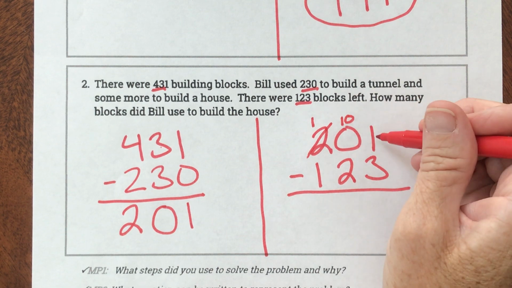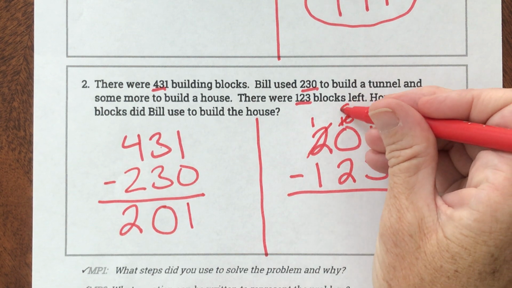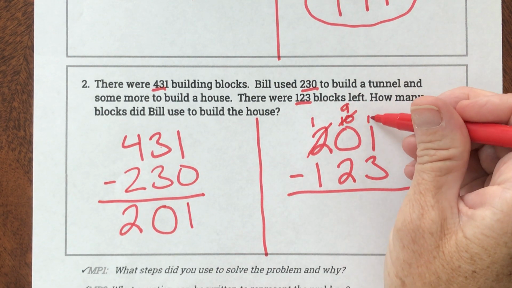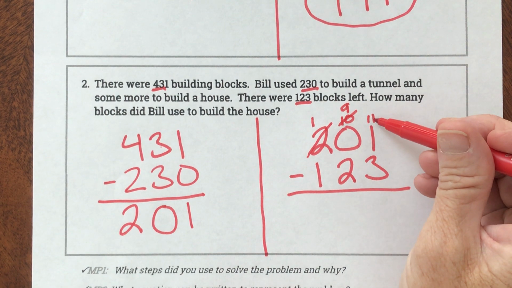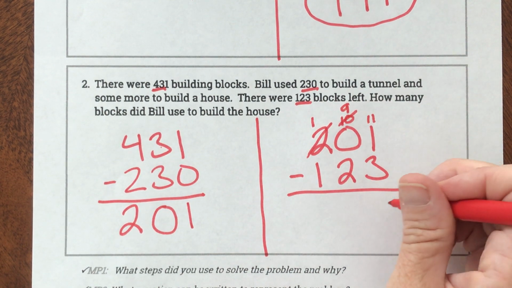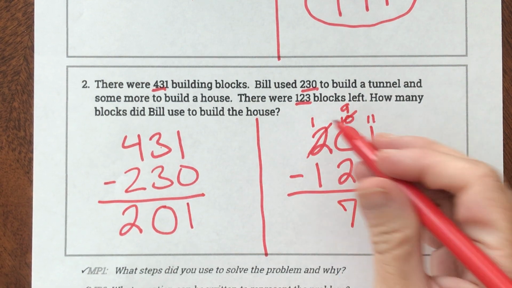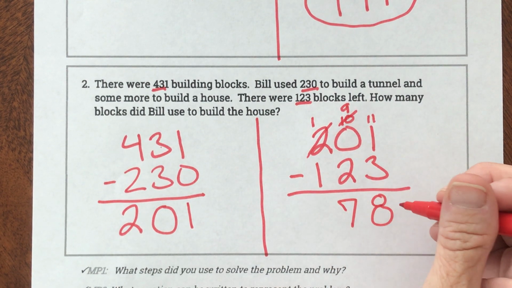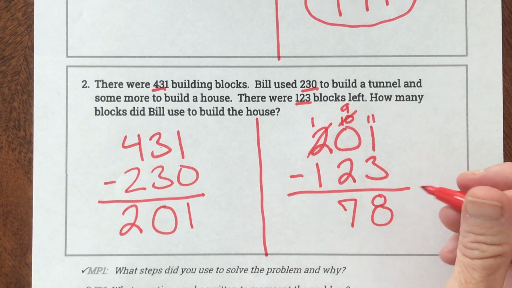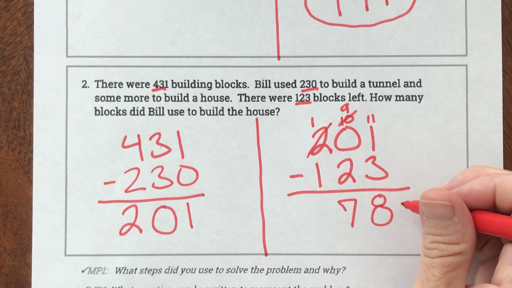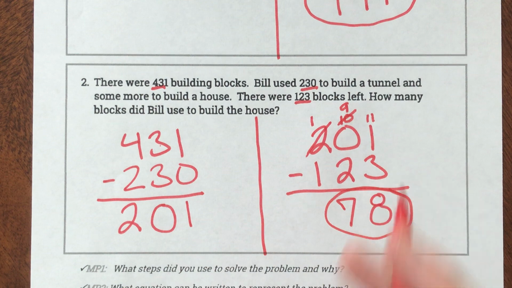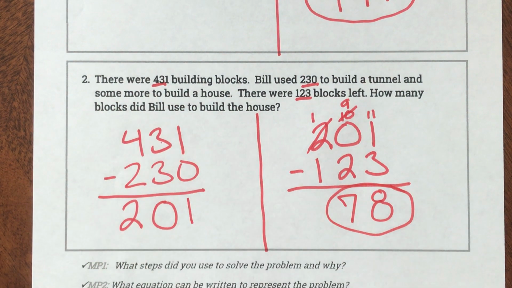Now he can borrow from him. So the 1 borrows from the 10, and that becomes a 9, and the 1 becomes an 11. So 11 takeaway 3 is 8, 9 takeaway 2 is 7, and 1 takeaway nothing is nothing. 1 takeaway 1 is nothing. So he used 78 of the blocks. When they said he used some more, that's what he used.